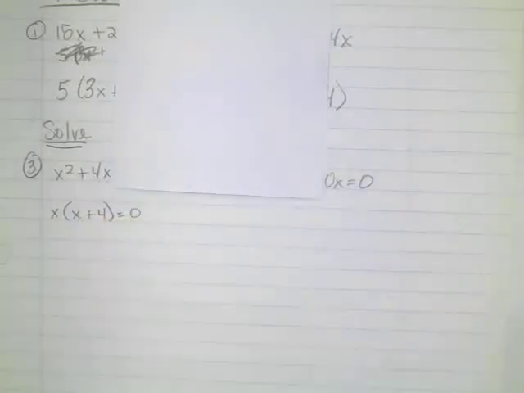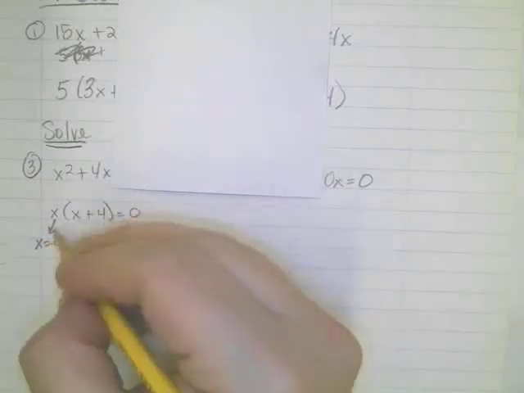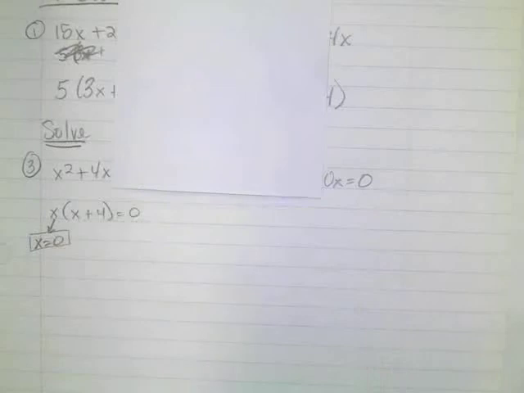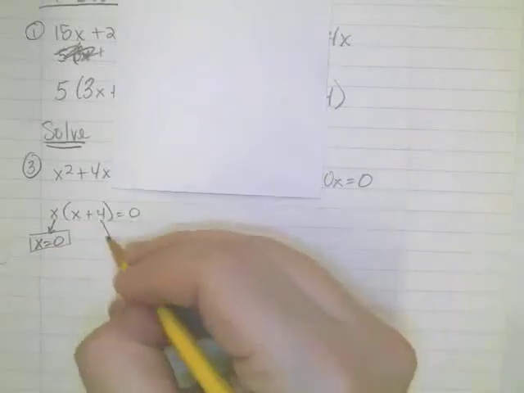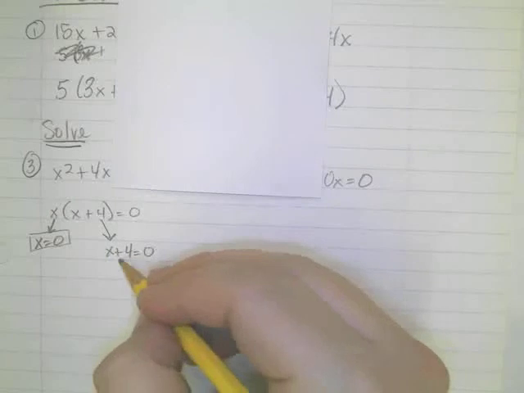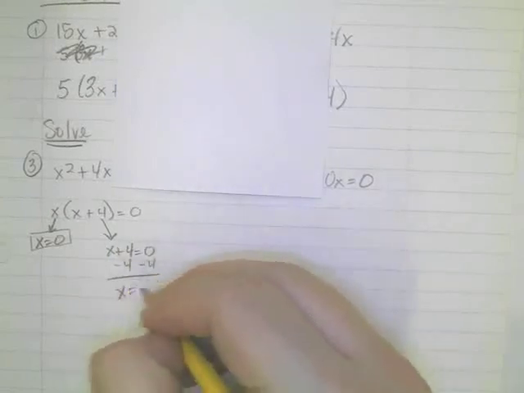Now what you do is you say that each of these things equals 0. x equals 0. Well, that's done. All the numbers are by itself. It's just x, so that's the one answer. The next answer is x plus 4 equals 0. Well, to get rid of a plus 4, you minus 4, so x is negative 4.